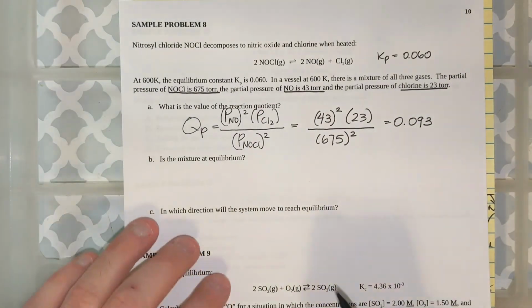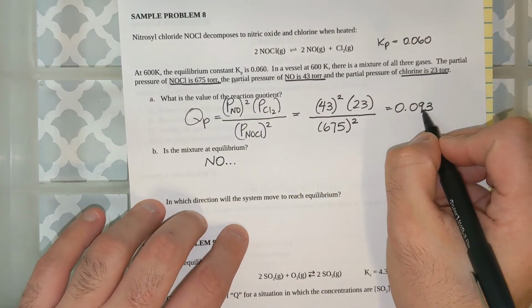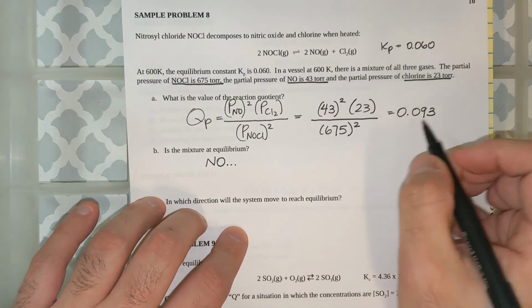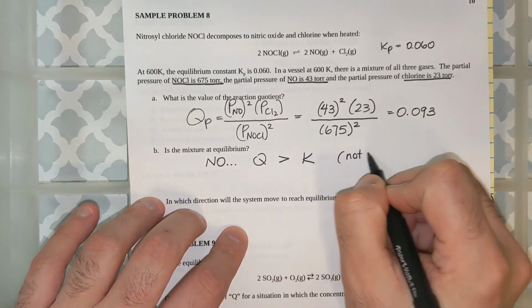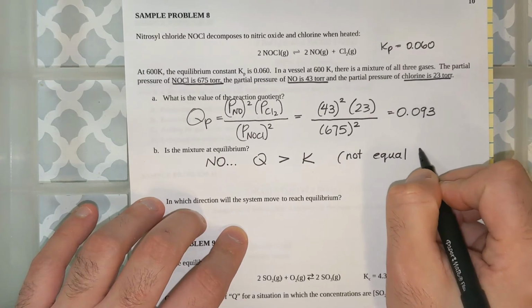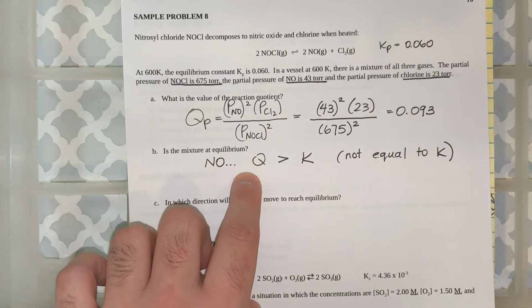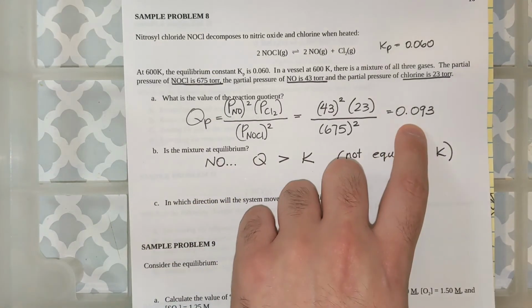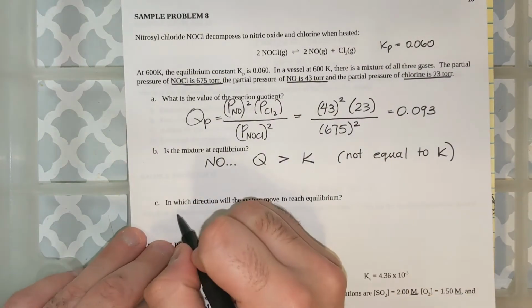Is the mixture at equilibrium? No. This is Q. This is K. It looks like Q is greater than K, not equal to K. The mixture would be at equilibrium if Q was equal to K, but right now my Q is greater than K. In which direction will the system move?